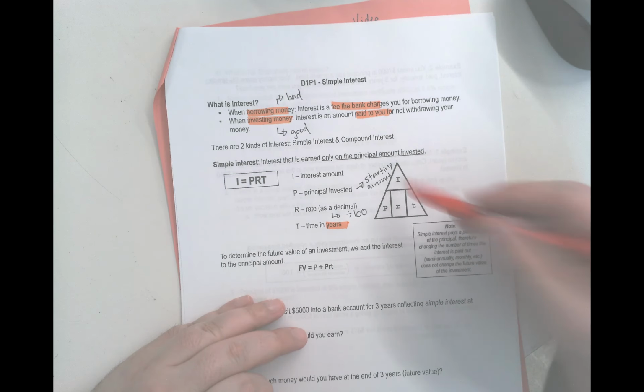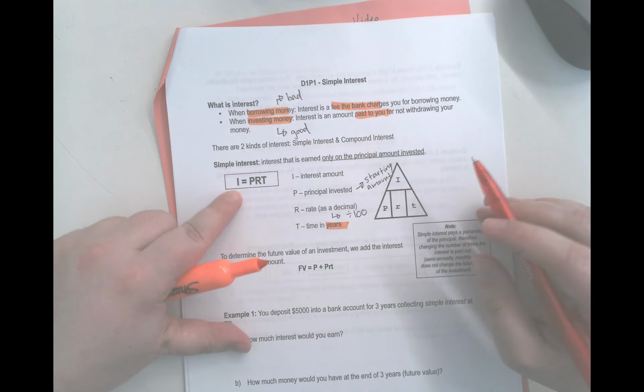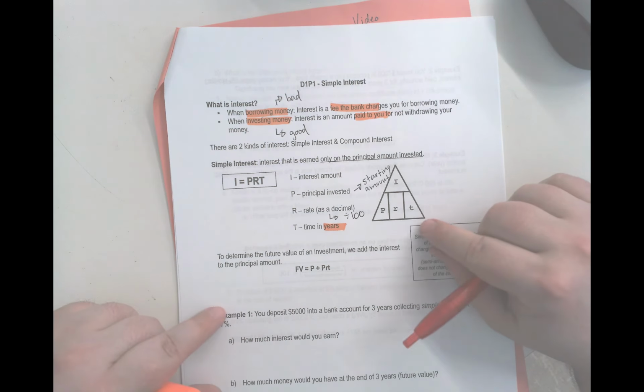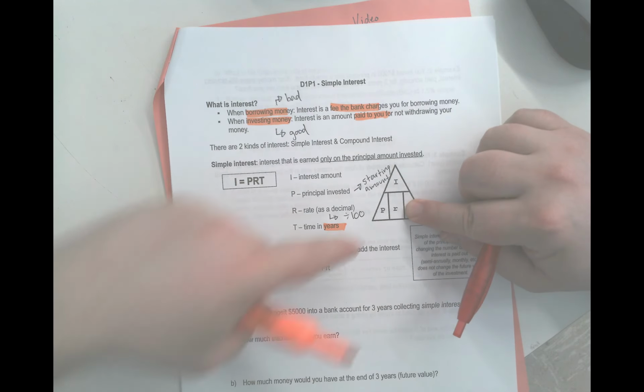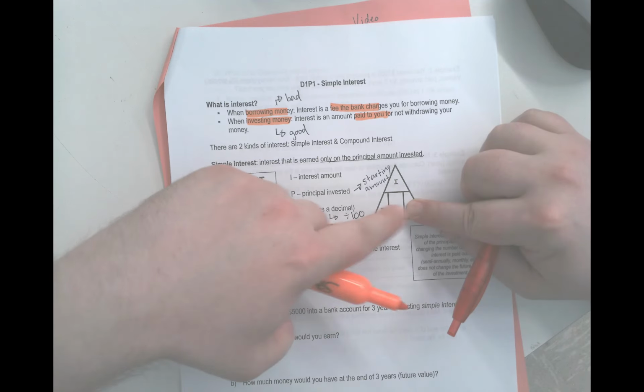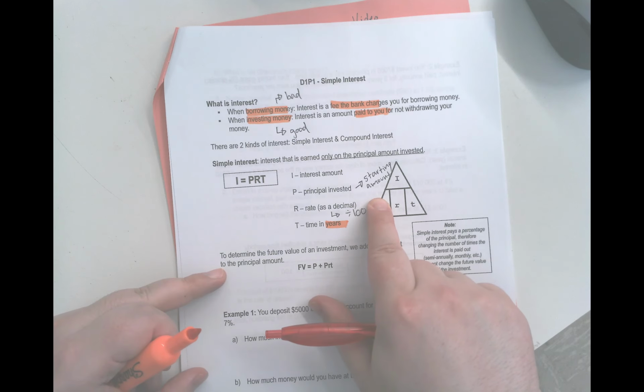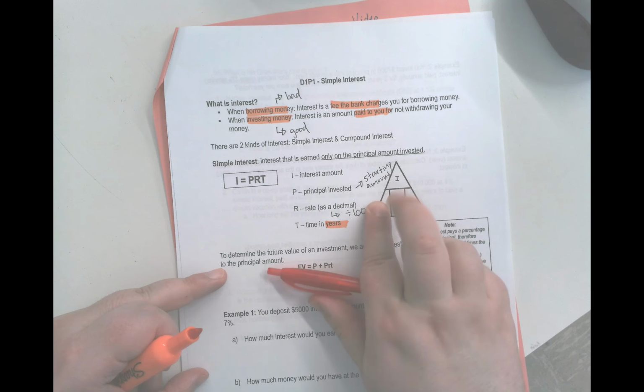Now on the right side here, we have what's called a formula triangle. What this can be useful for is if you cover up the letter of whatever it is that you are trying to solve for, the remaining letters are going to be your formula. For example, if I'm trying to solve for the interest amount, I cover up the I and I have P times R times T. If I'm solving for the number of years, I cover up the T and I have I divided by P times R. And when you do that calculation, if you're doing it all in one shot, make sure that you put that number in brackets. Same thing if I'm trying to solve for the principal amount, I have I divided by R times T.